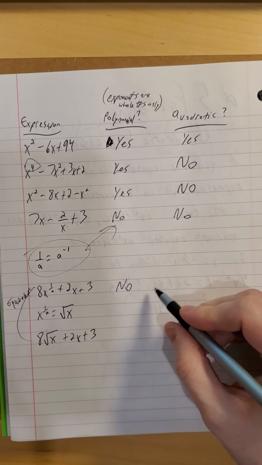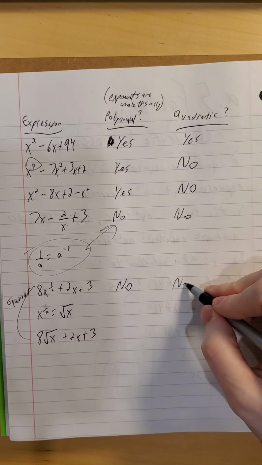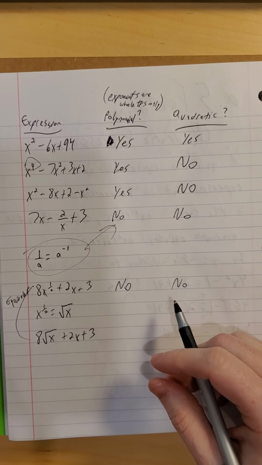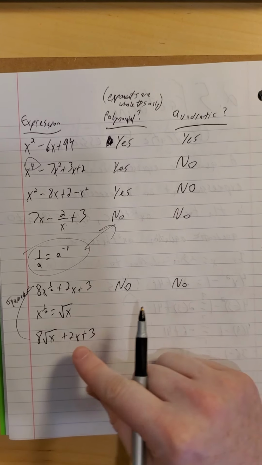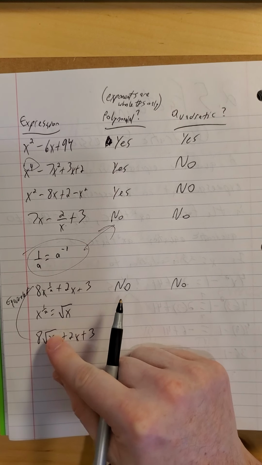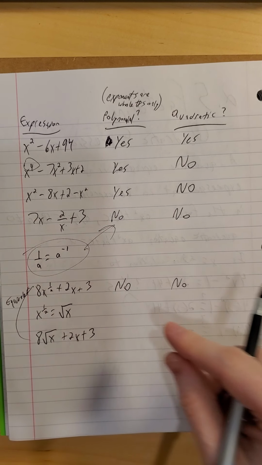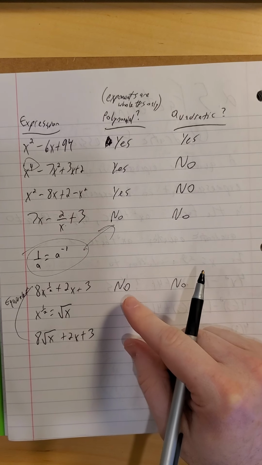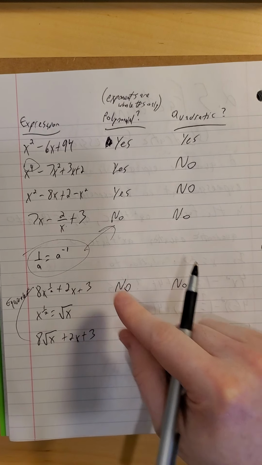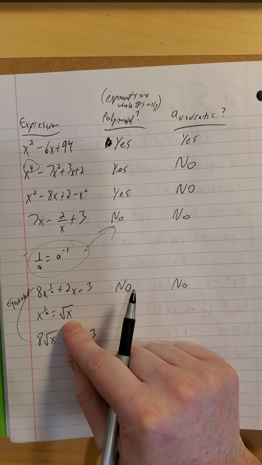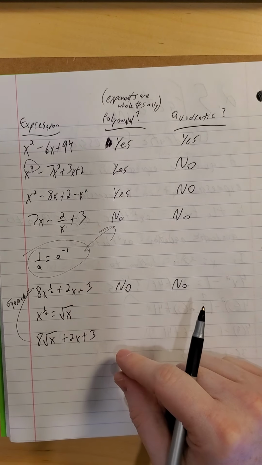Both of these are a no for the polynomial, so no for the special kind of polynomial. So whether we see a square root or a fraction for a power, that kicks it out of being a polynomial. So variables in denominators, variables under radicals, we're no longer in polynomial territory.